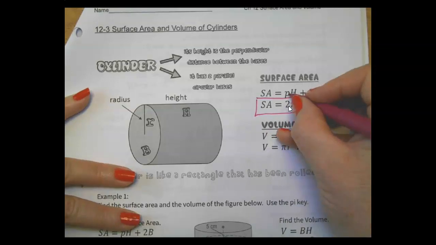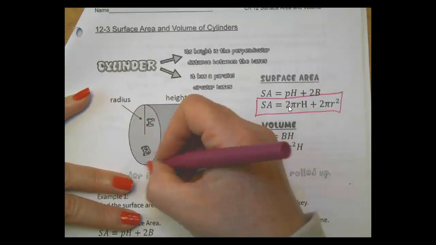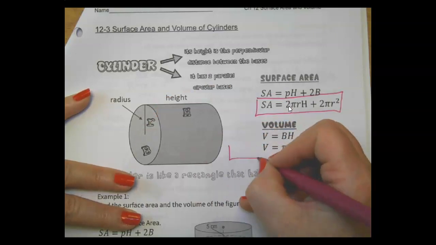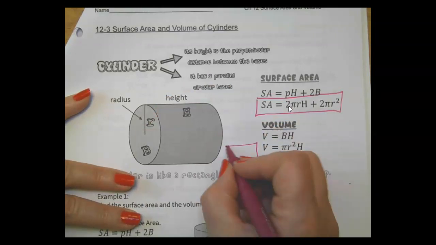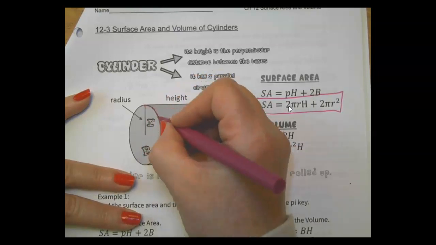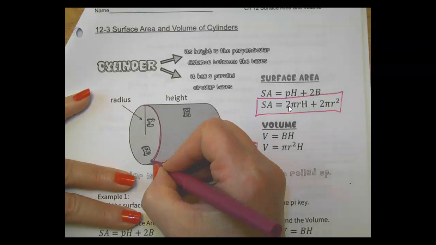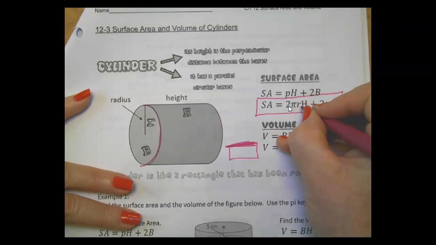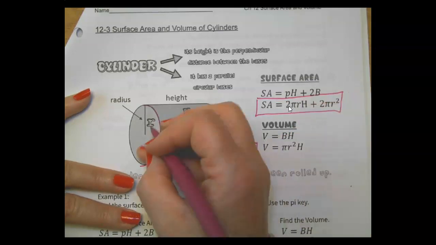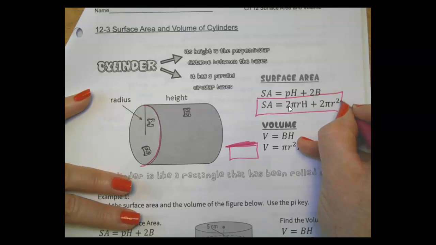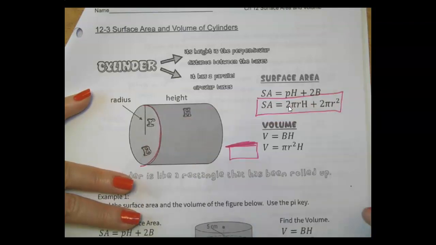So your perimeter is like the outer edge. If you would unravel this, you would see that center is a rectangle. And that's why they call that the perimeter. That perimeter. Okay. So that's 2 pi r. H again, big H is from base to base, plus the area, pi r squared, of the two bases.